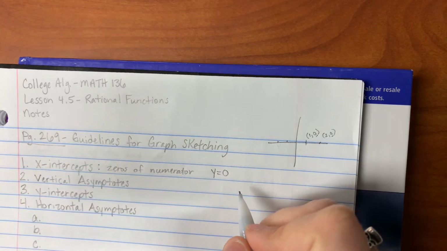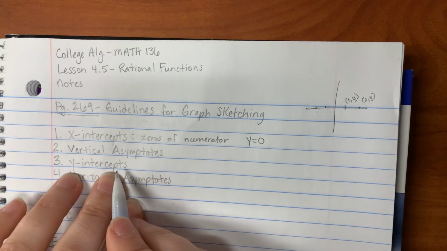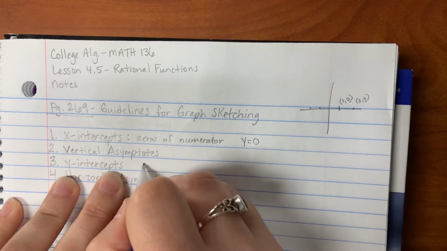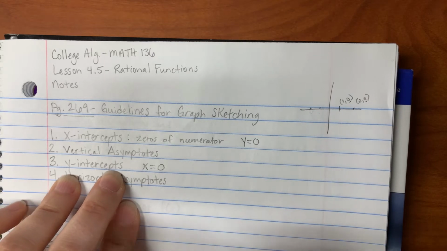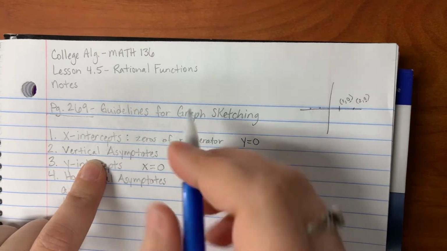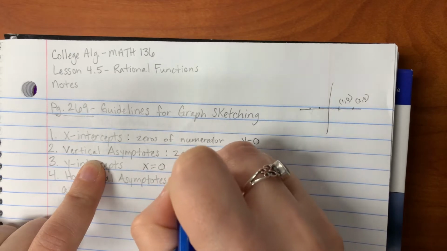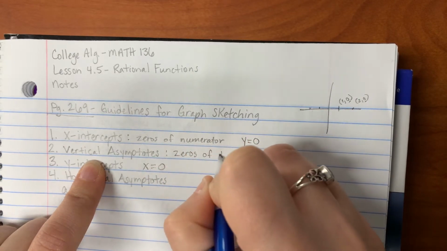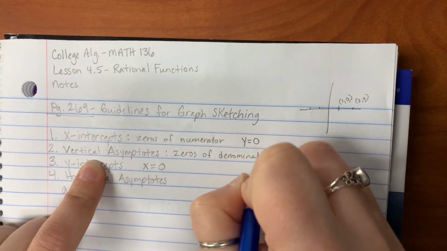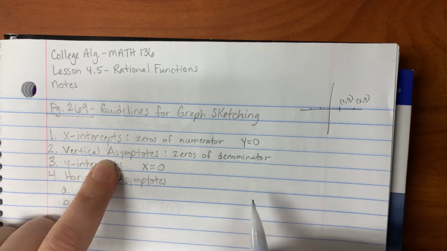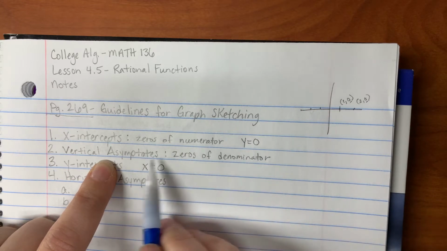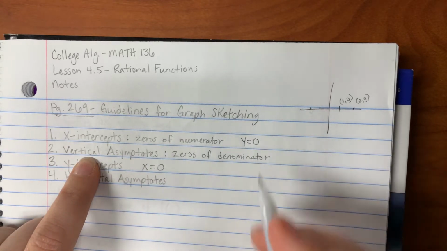So to skip down, the y-intercepts would be the same situation, except it's where x equals 0. So I always just plug 0 in for x and then solve, and that'll give you your y-intercepts. Vertical asymptotes, that is where your denominator is 0. I'll do a couple of examples of this, but when your denominator is 0, that's kind of a bad thing, right? That's where they say it's undefined. They have these weird issues there. So that's where your vertical asymptotes would happen.